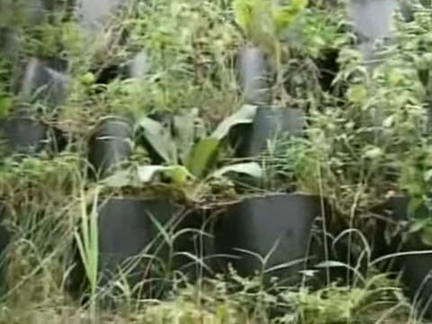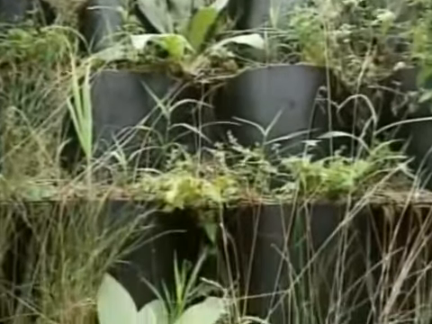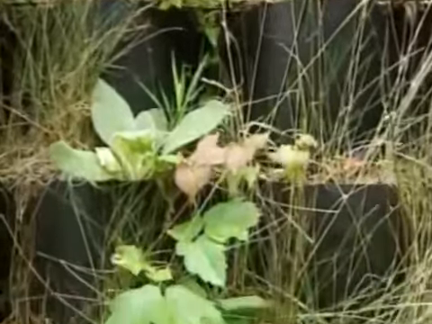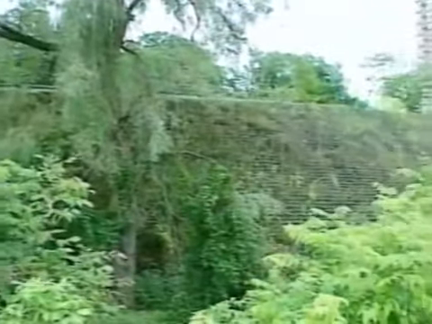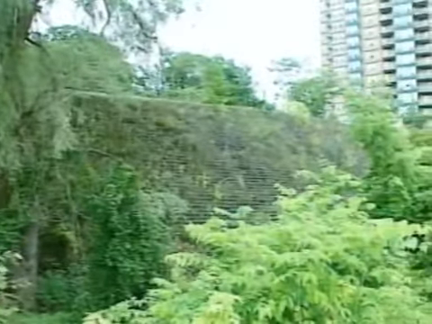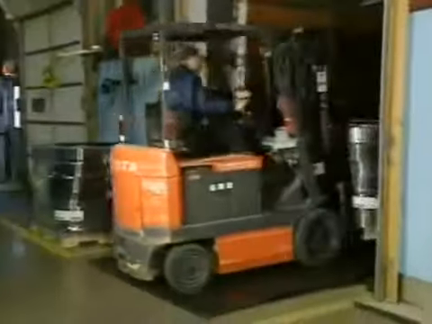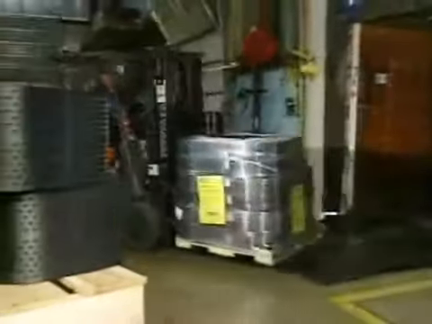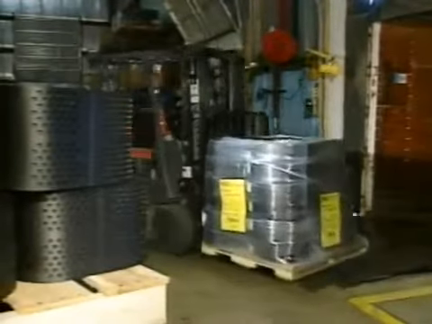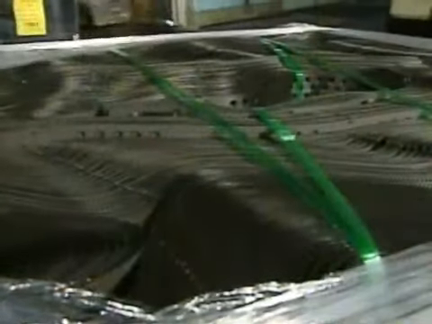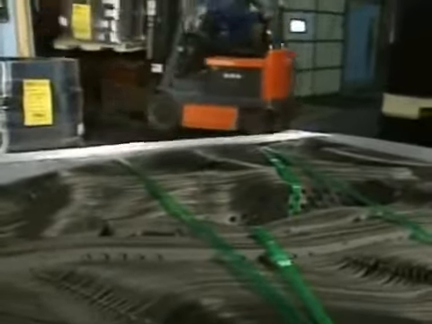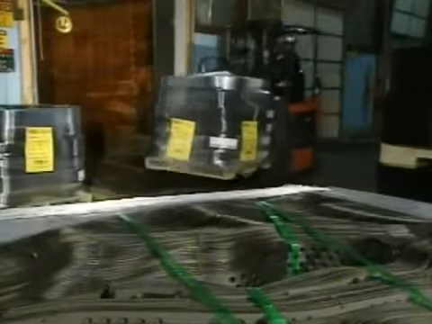Strong, flexible, secure. You can have confidence in Presto's GEOWEB cellular confinement system. And when properly installed, the GEOWEB system provides stable, aesthetically pleasing earth retention structures. The simplicity of installing Presto's GEOWEB system begins with the ease of unloading it. Sections are typically shipped from Presto, tri-folded on a pallet, and are easily offloaded with forked equipment.